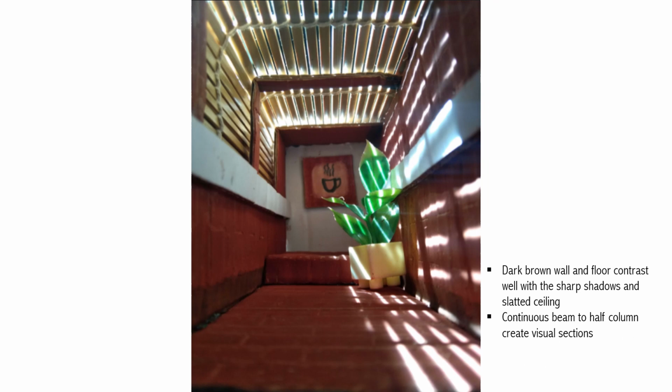All right. So next, the dark brown wall and floor contrast well with the sharp shadows and slatted ceiling. All right. So the continuous beam and half column create visual sections. So what I like here, again, you see the molding that divides the wall into two, upper and lower half.